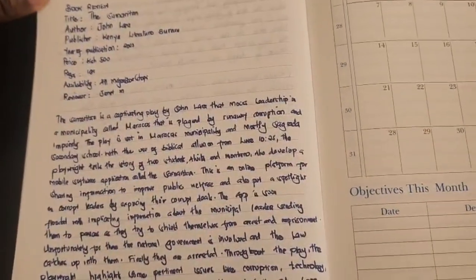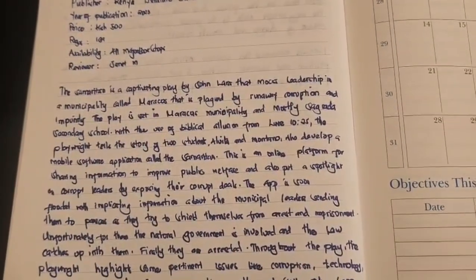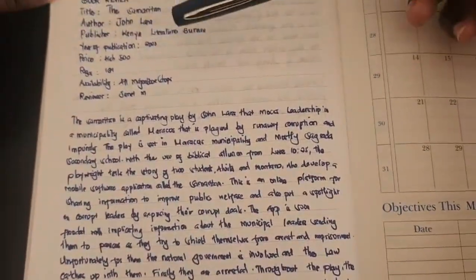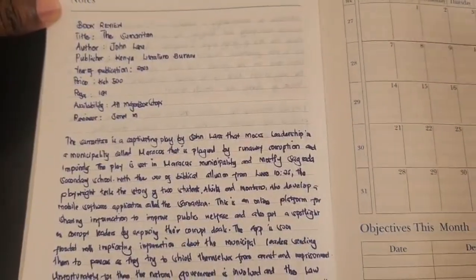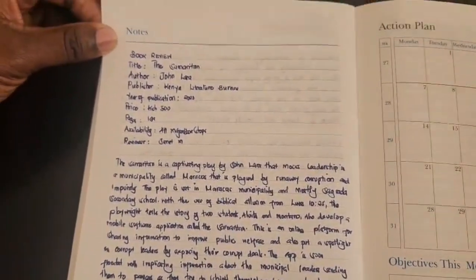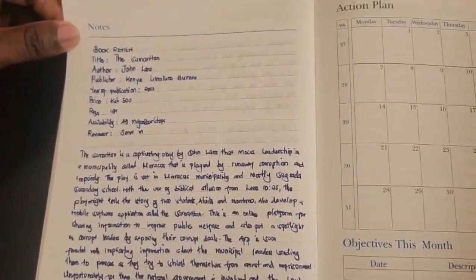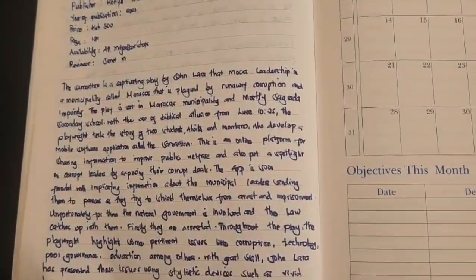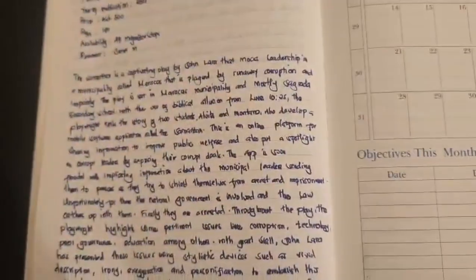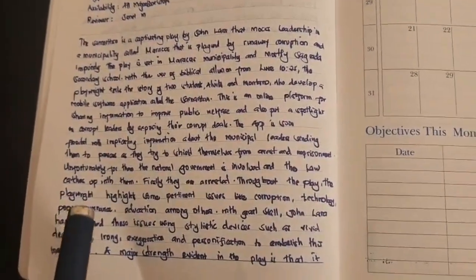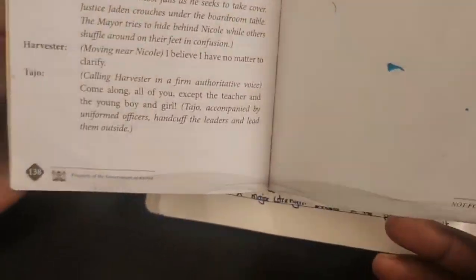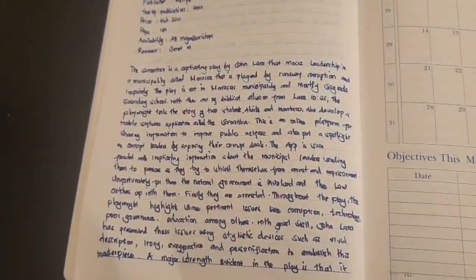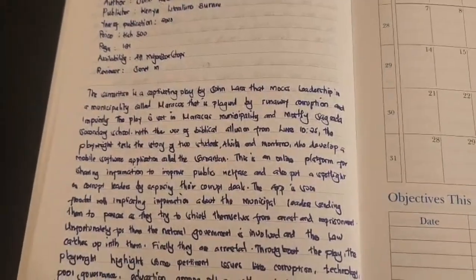Now, our book is The Samaritan. That's the book we are reviewing. The title is The Samaritan. Author John Lara. Publisher Kenya Literature Bureau. Year of publication is 2023. You also indicate the price that the book was bought, or the price someone can get the book at, at 500. The number of pages available for our book is 139. Yes, 139. That's the number of pages for this book. You also mention the availability. Where can we find this book? The reviewer, in my case, is Janet M.